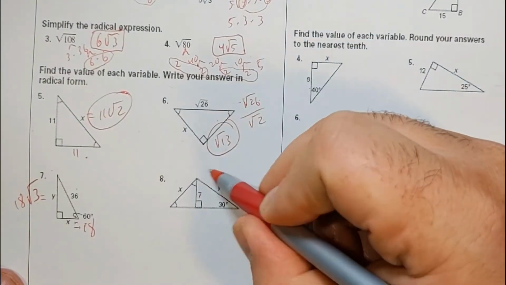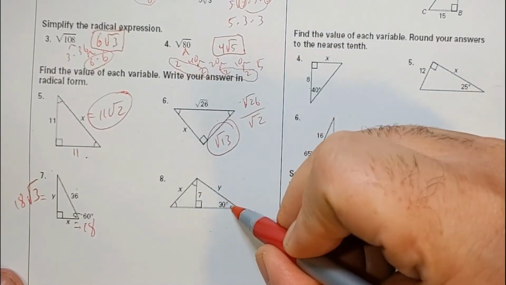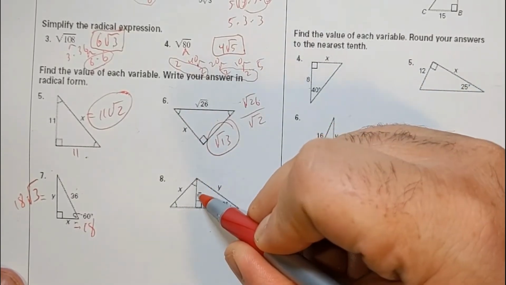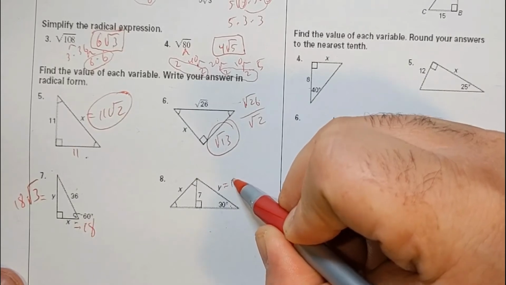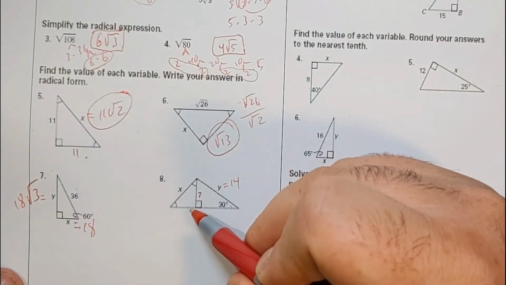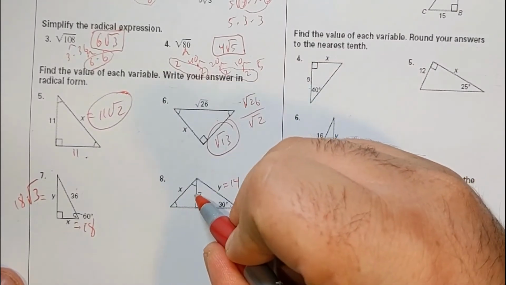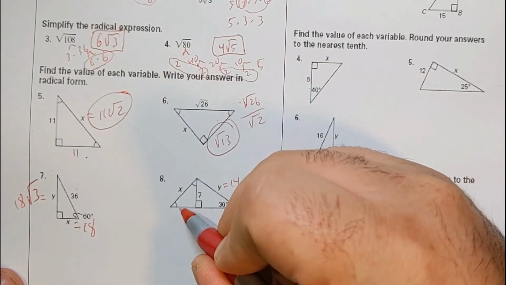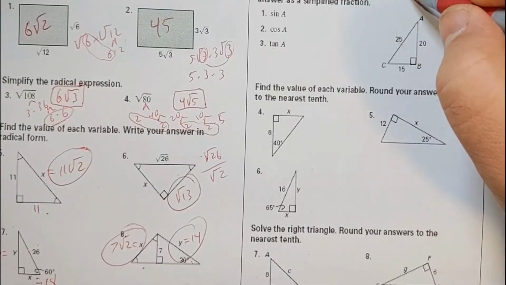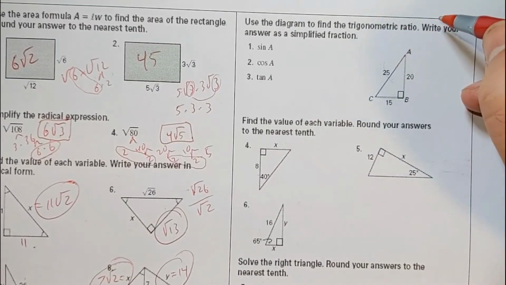Number 8, another special right triangle on the right side. It's a 30, 60, 90. So short leg to the hypotenuse, instead of dividing, you're going to multiply by 2. And then if you look at the left side, it's a 45, 45, 90 triangle. So if that's 7, this bottom leg would be 7, and then this hypotenuse would be 7 square root of 2. Up here on the top right, it says use a diagram to do the trig ratios.